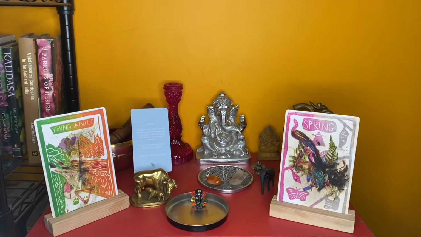You can even keep your book of shadows over here. That would make a really good addition to your altar space, especially if you like doing bibliomancy and sigil work and a lot of written based practices. So that's really good.